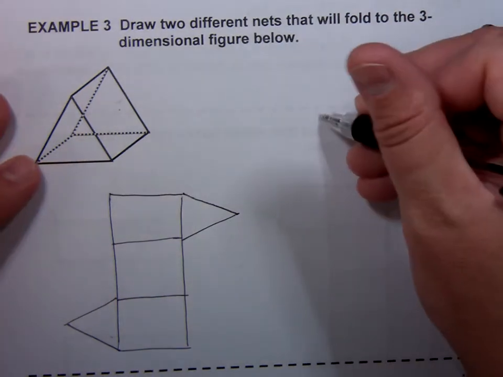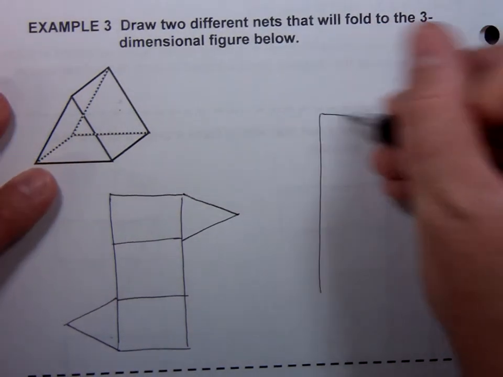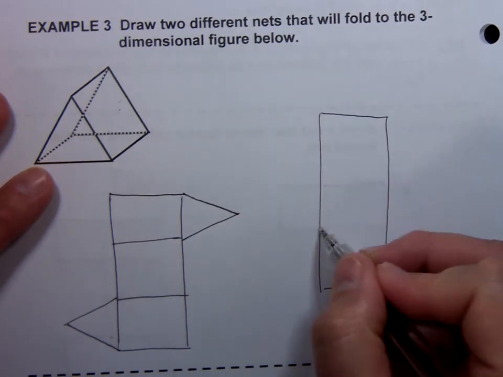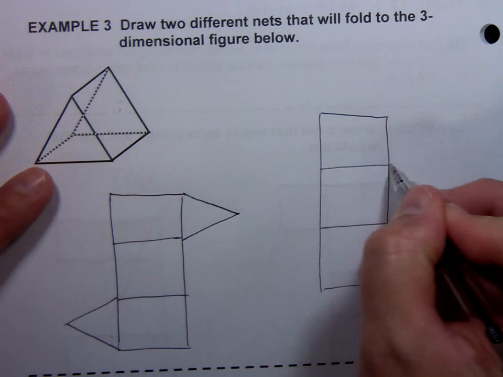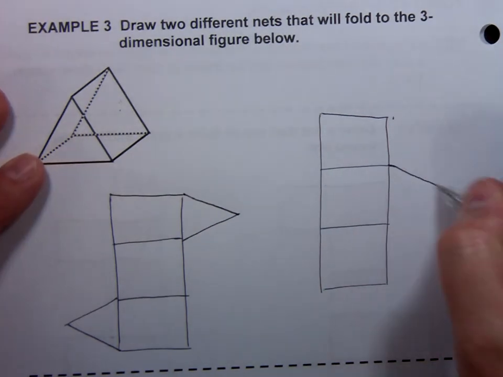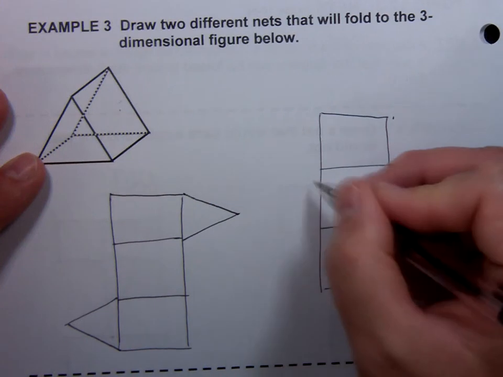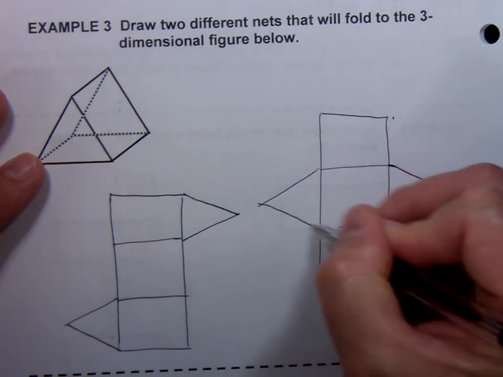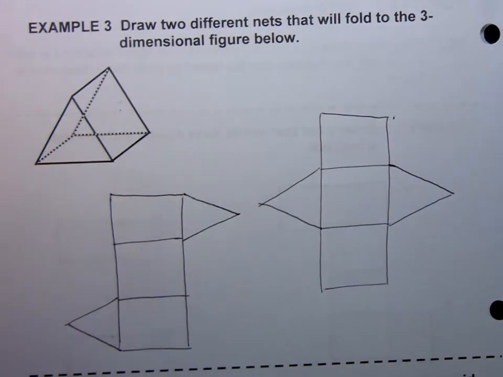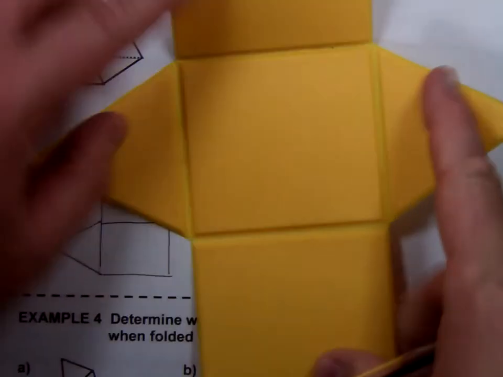Okay, let's do the same thing. We're supposed to come up with 2 different nets that will fold to create that same triangular prism. So one thing I'm going to do differently now is just move where they are, but I still have to have one on each side. I can't put them both on the same side. And this one looks more like that triangular prism net that I showed you earlier, if you remember this one.